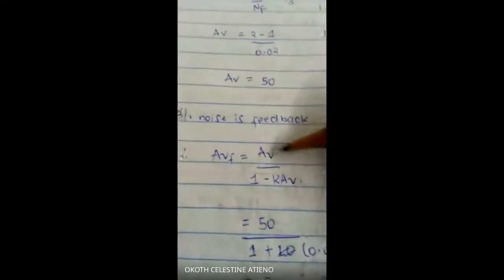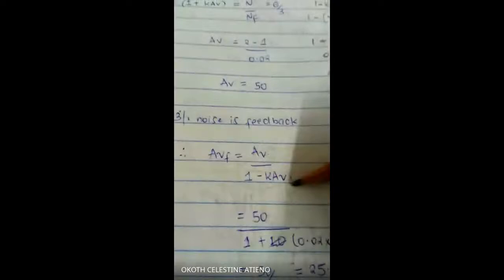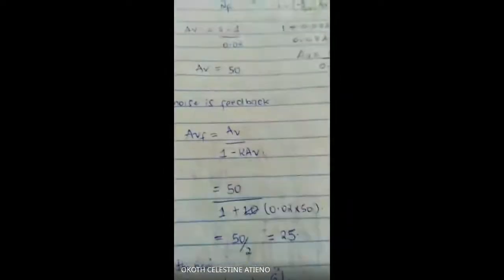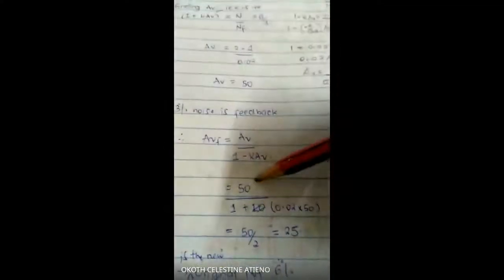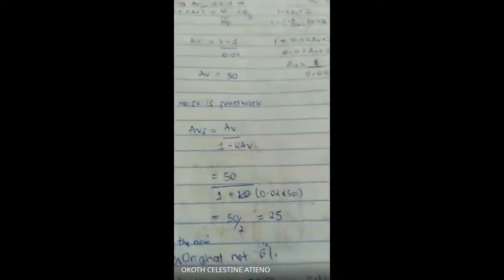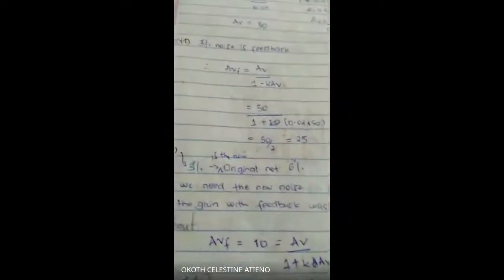And the formula for gain with feedback again, it's the normal gain or the gain without feedback over 1 minus KAV. Because it's negative feedback, there's a negative here. Okay, I didn't put it, but so we make a positive upper. We got AV as 50, K is 2%, so 2 over 100 times 50. So yeah, your gain will be 25.